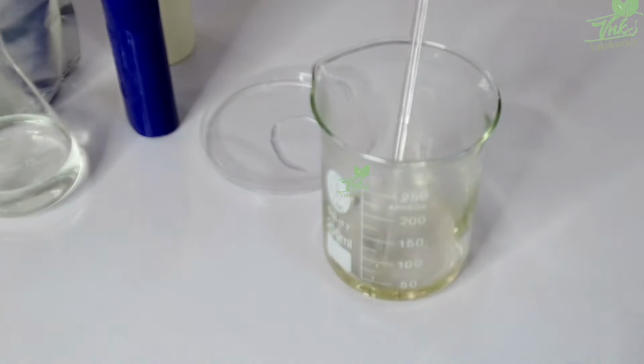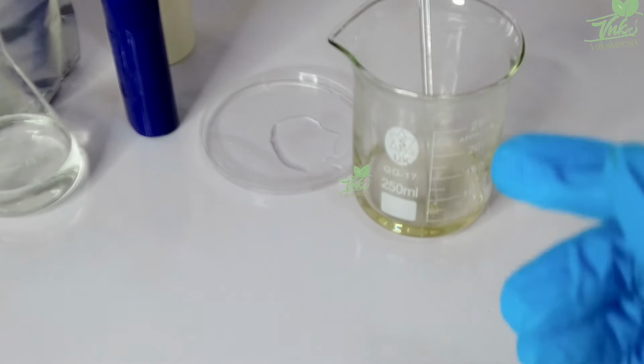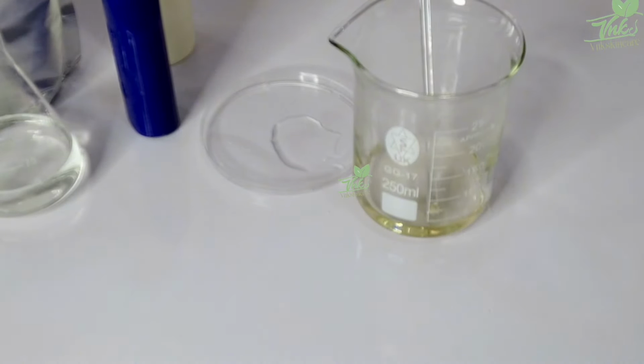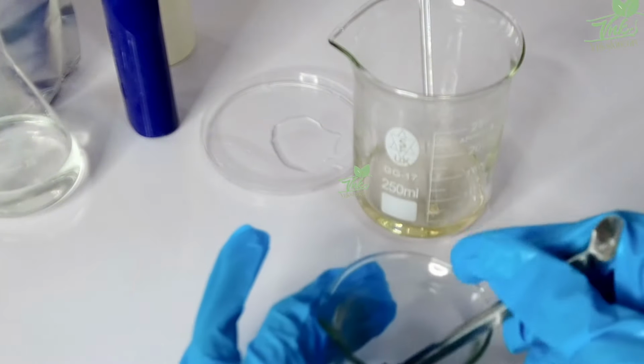So what we need to do now is to make our actual toner. So the first thing we're going to do is to measure out our water. We need about 100 and something.